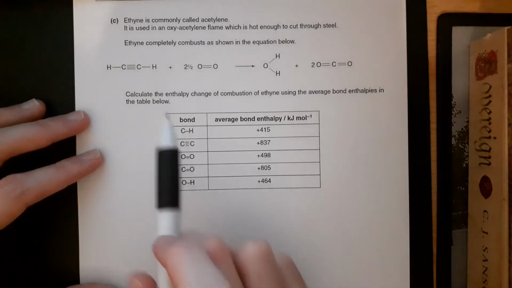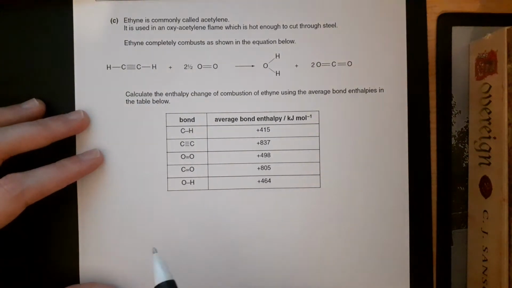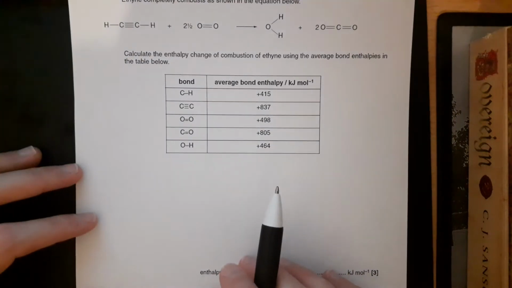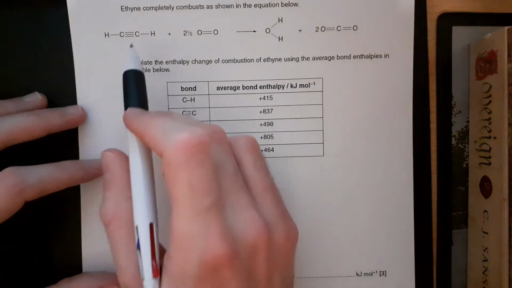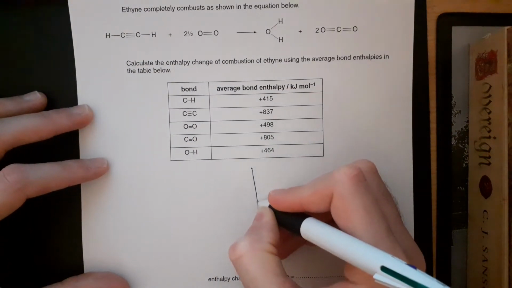The nice thing about this question is they've drawn the molecules out, so we can see all of the bonds, and that's something that I would recommend that you do if they haven't already done that for you. But here it's already there. So we're going to add up all of the bonds on the left hand side, and we're going to add up all of the bonds on the right hand side. We're going to do them separately.